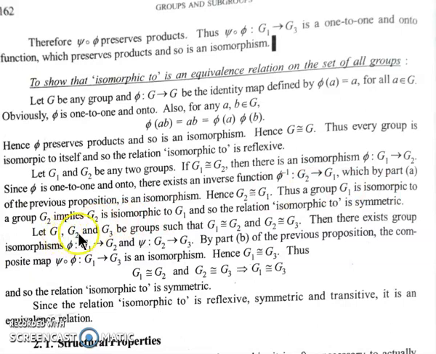Next step, we have to prove it is transitive. For that, let G1, G2, G3 be groups, and suppose G1 is isomorphic to G2 and G2 is isomorphic to G3. To prove this relation is transitive, we have to prove G1 is isomorphic to G3. For that, let phi from G1 to G2 and psi from G2 to G3 be given isomorphisms. Then in the previous proposition we have proved their composition is an isomorphism. Therefore psi composition phi from G1 to G3 is an isomorphism, and hence G1 is isomorphic to G3.